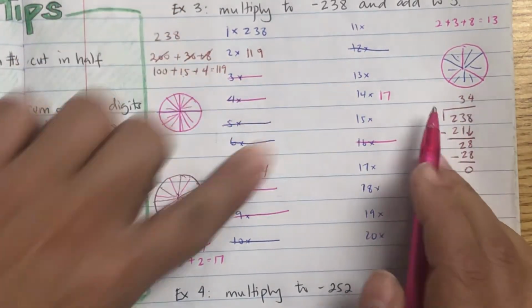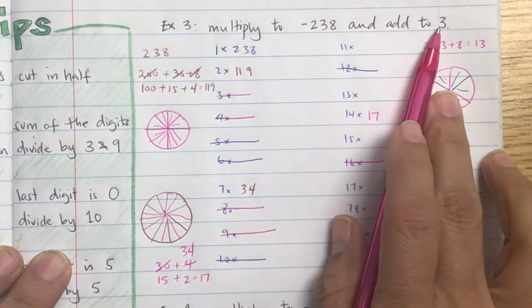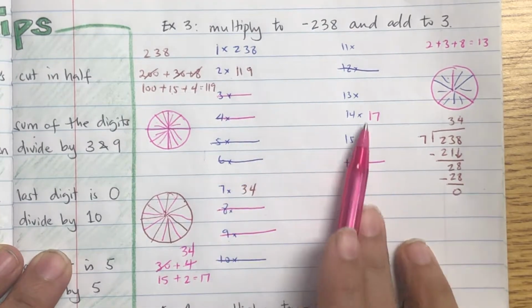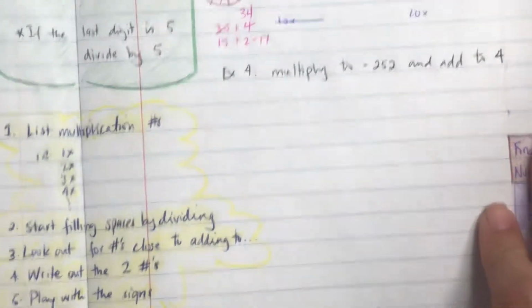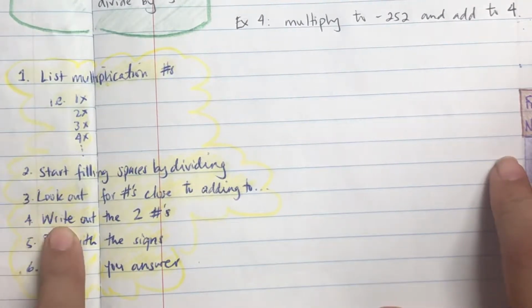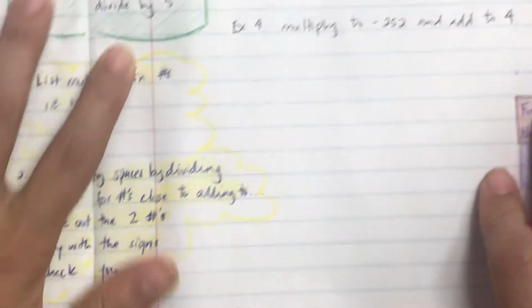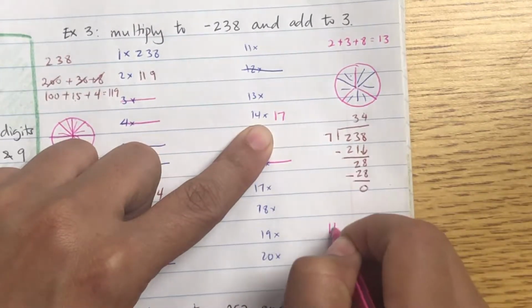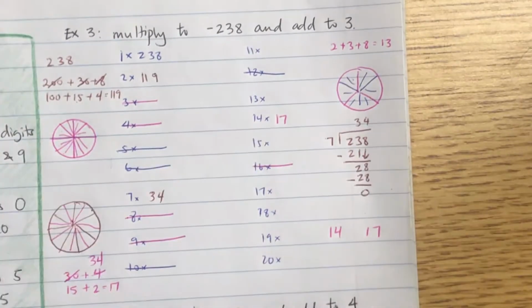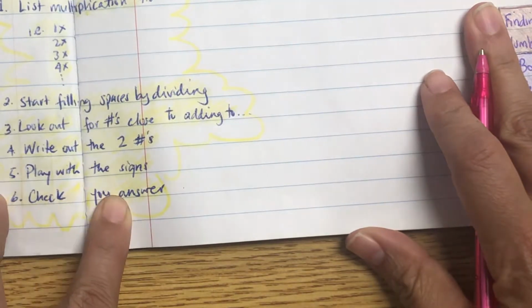And remember, we're looking for a number that's close to what? 3. So far we were really off, but 14 and 17 looks like it could be it. So when you find one that could be it, it doesn't mean it necessarily is. You're going to write out the two numbers. So 14 and 17. Then you're going to play with the signs.